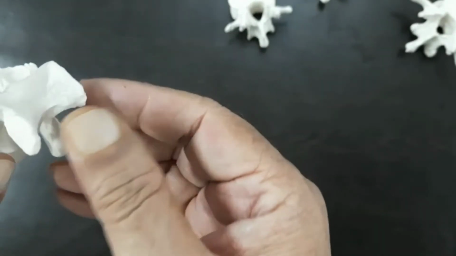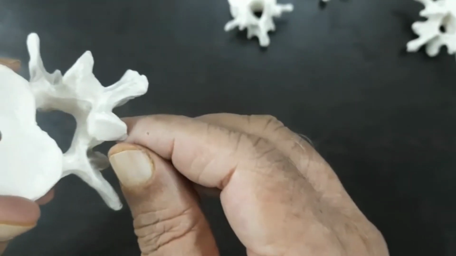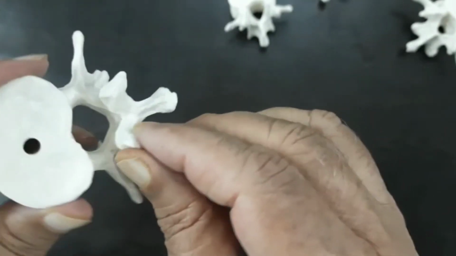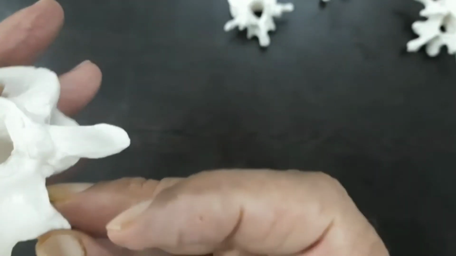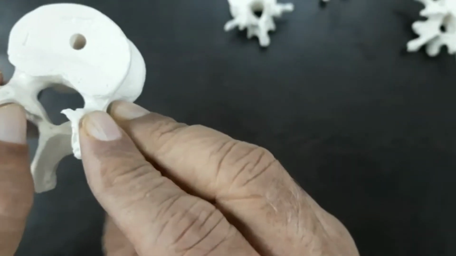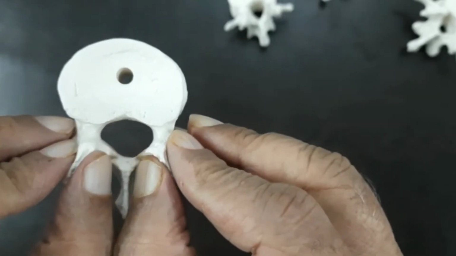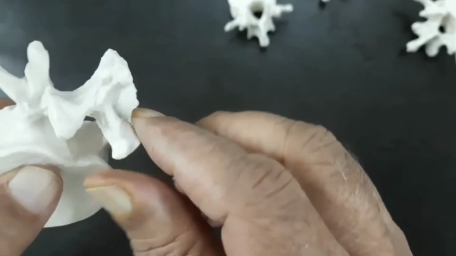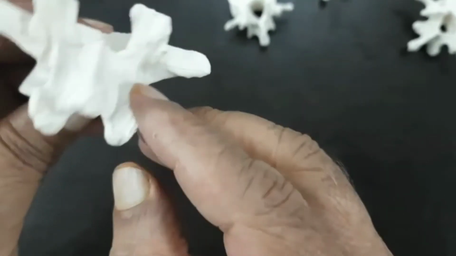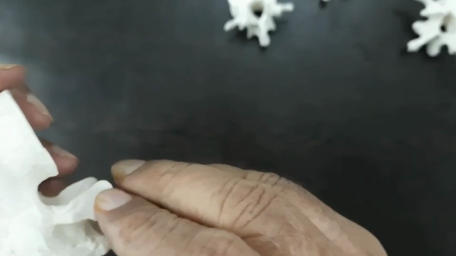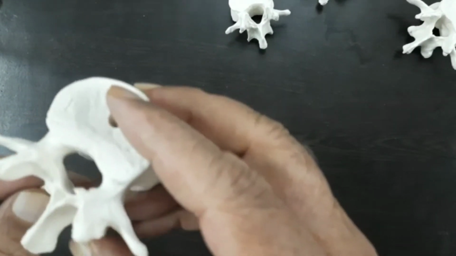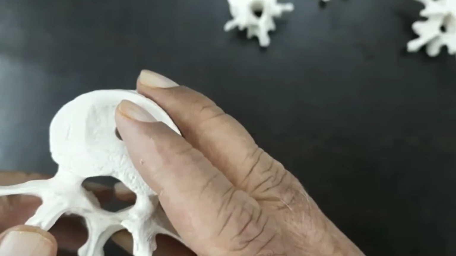Then if you look at the inferior articular process, the facets of the articular process are facing anterolaterally. The superior was facing posteromedially and was curved, concave. But here the inferior are convex, and their facets are facing anterolaterally, not posteriorly. The superior was facing posteromedially.